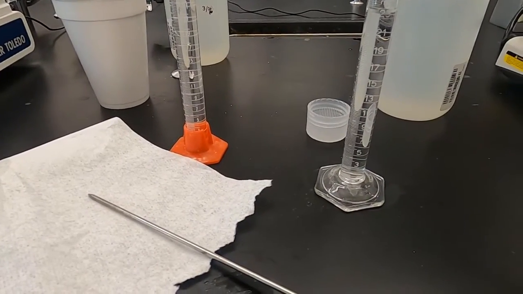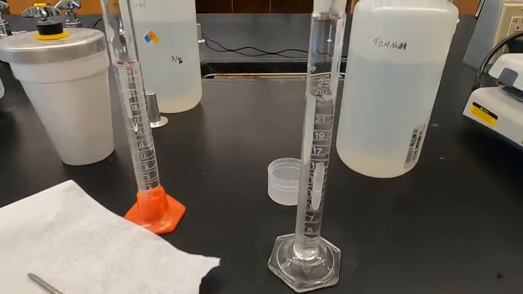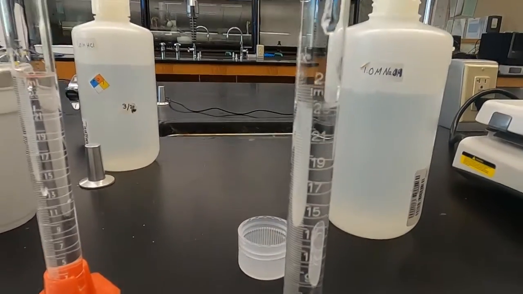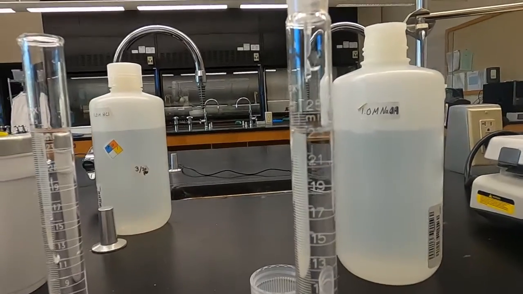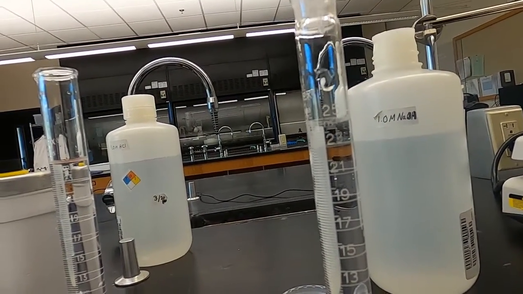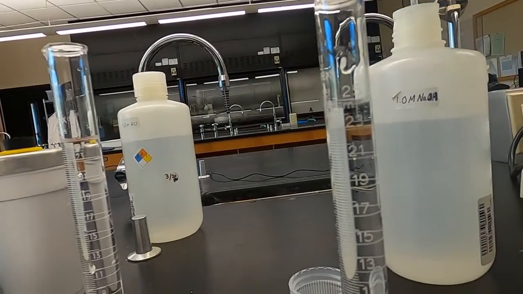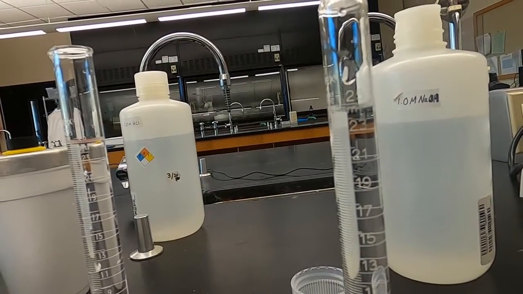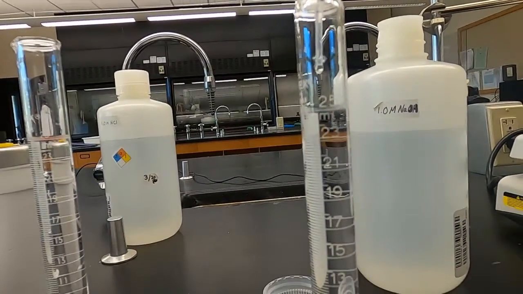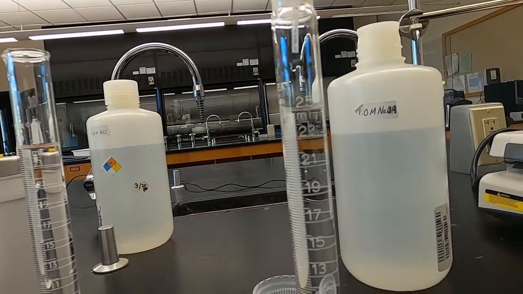And we're gonna wipe up these tables after, to make sure nothing is left contaminating these. So there we go. Trying to get it as best as I can at eye level for you guys. Still a little short, just a little bit more. Slowly put in these drops. And that looks good.